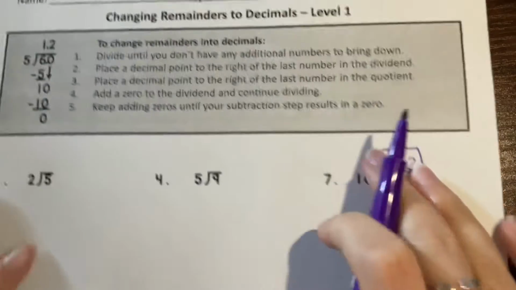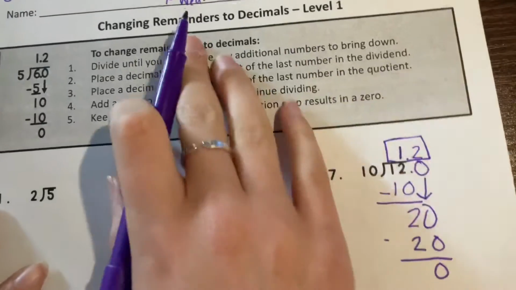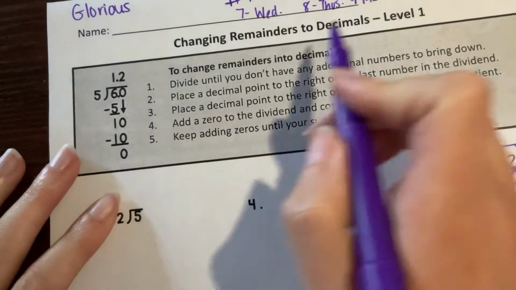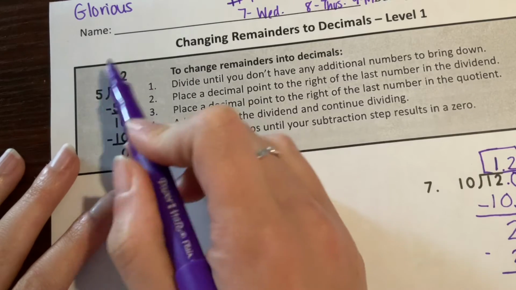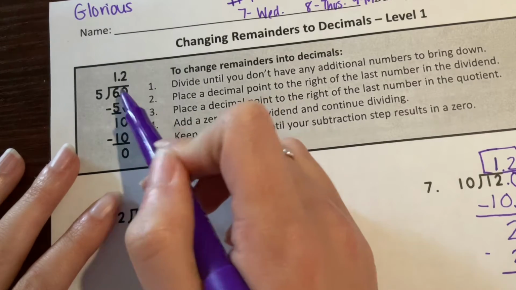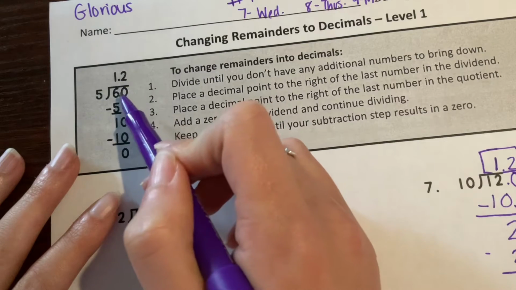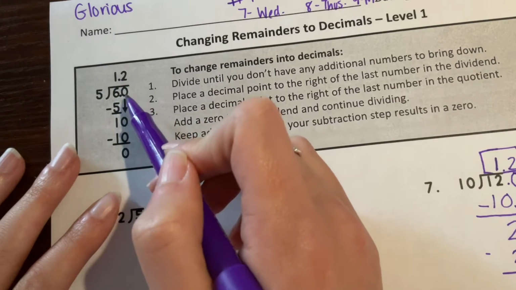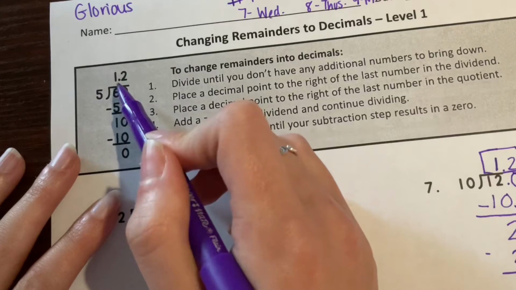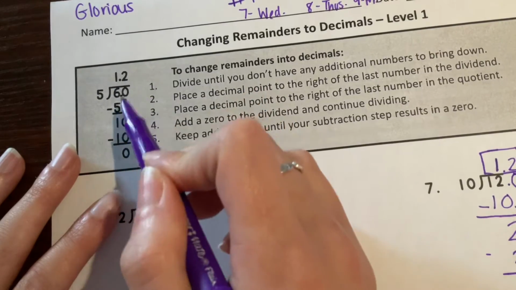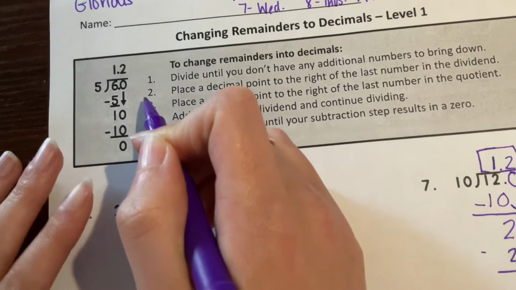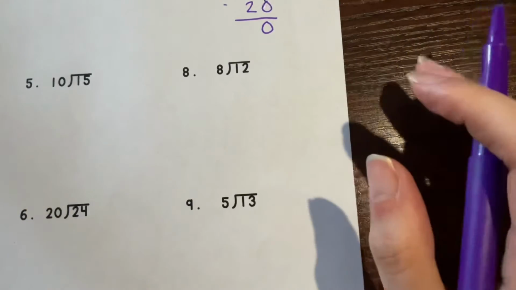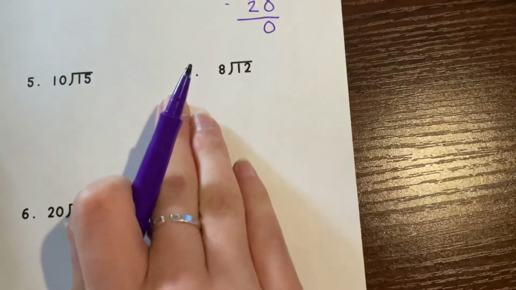Okay, so you should be getting this out, changing remainders to decimals, level 1. So I'm reminding you how we do this. If we were going to do 6 divided by 5, we need to divide just like normal, but when we would move to our remainder part, we would put a decimal in the dividend and in the quotient area. We would add zeros until we get our number here, okay? So we have to put that decimal when we would normally put a remainder, because we are moving on from remainders forever.